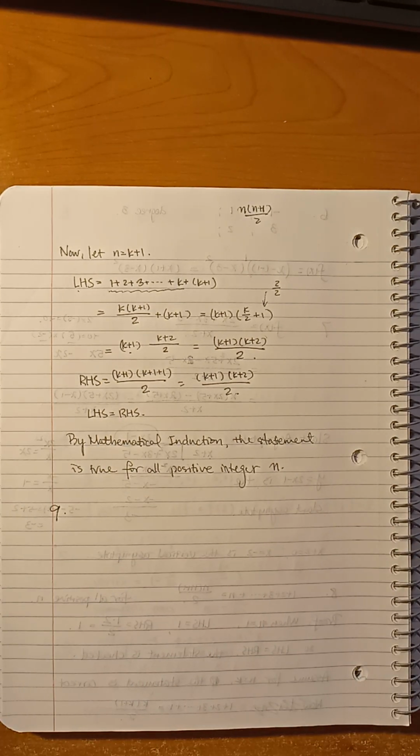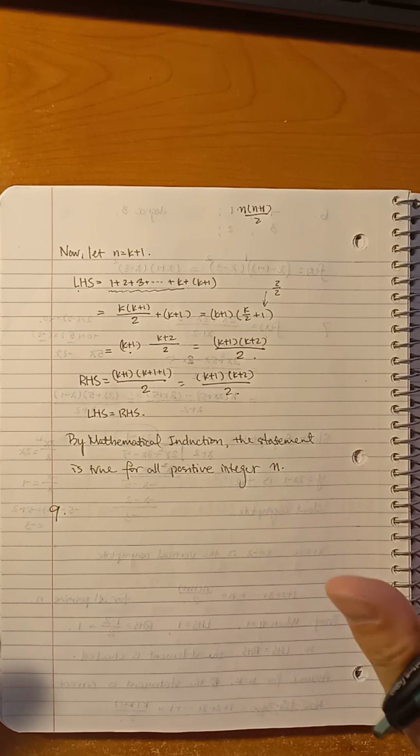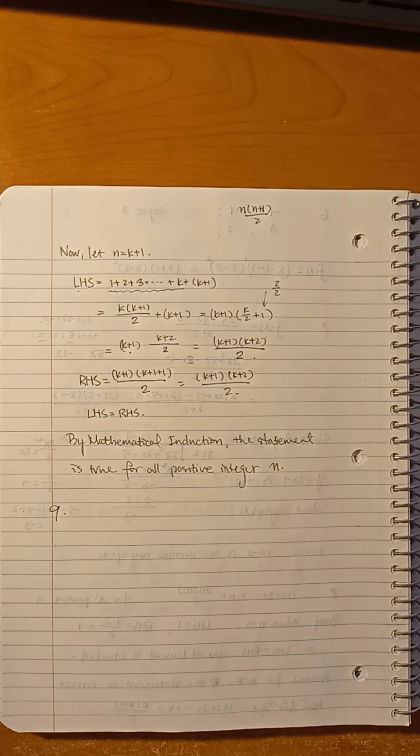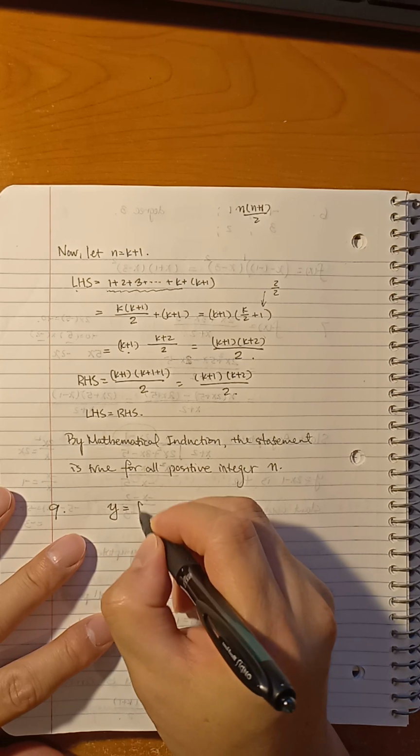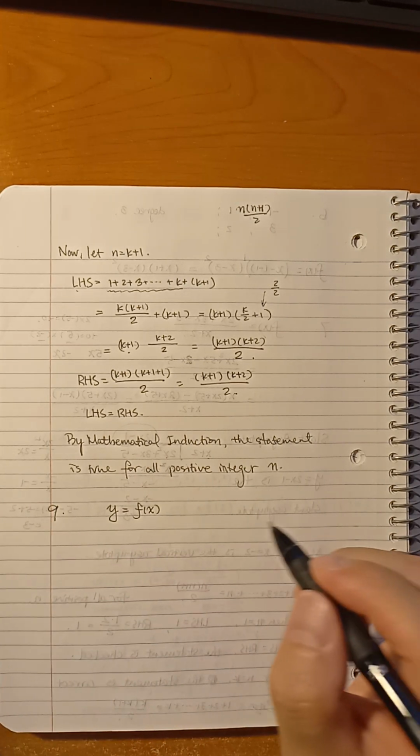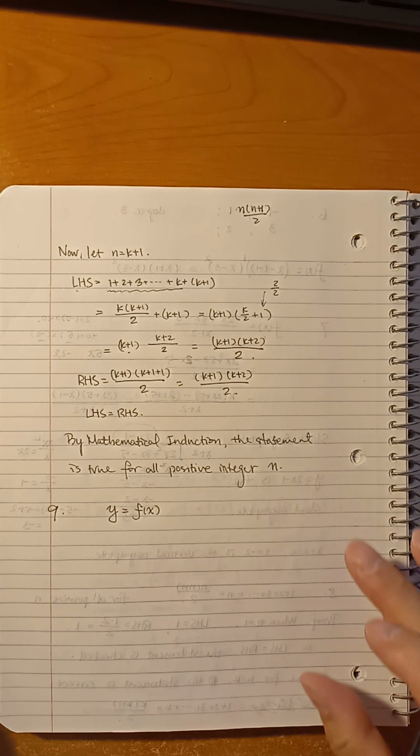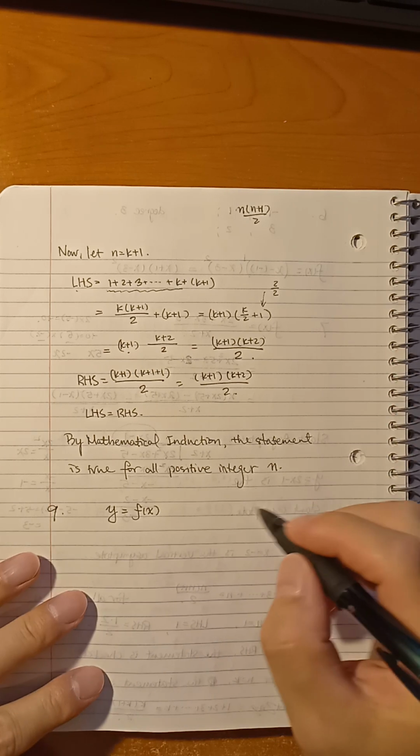Problem 9. Problem 9 has a very fixed step. So the exercise here, I put a lot of parts, but in the real problem, it might not be so complex. So remember, for whatever function y equals f(x), here it says we are going to shift the graph vertically up.